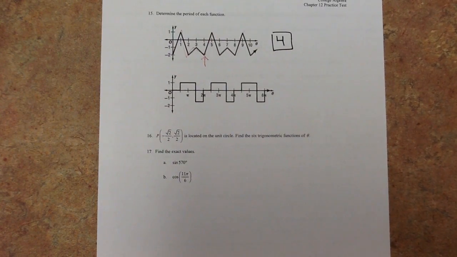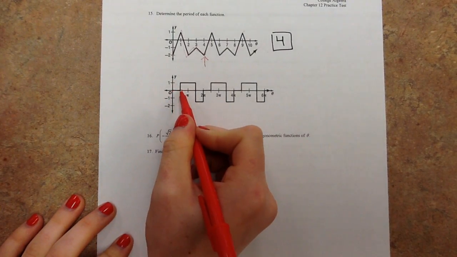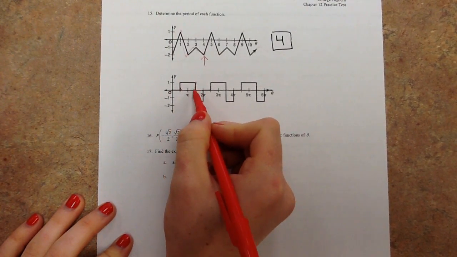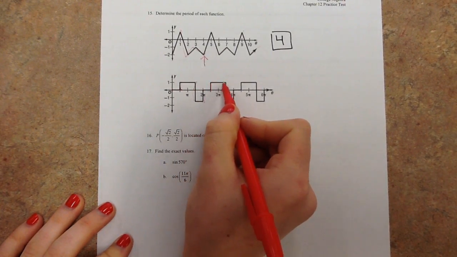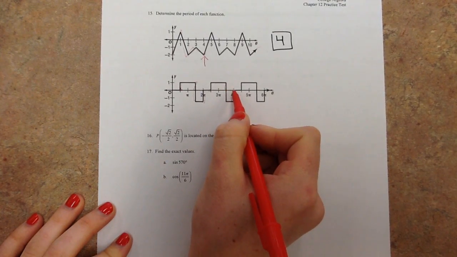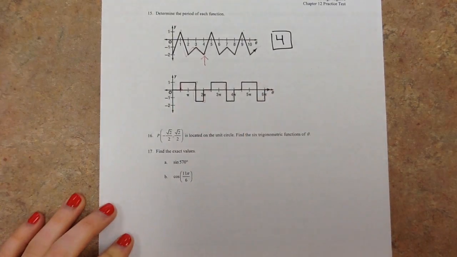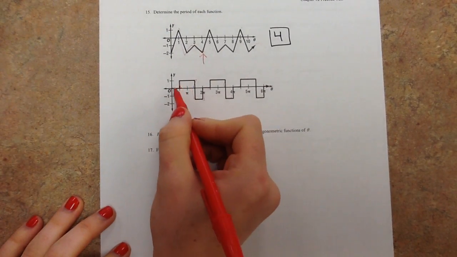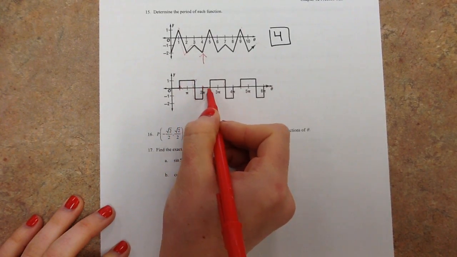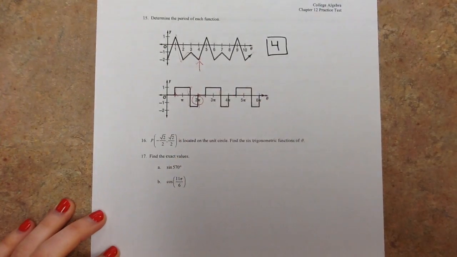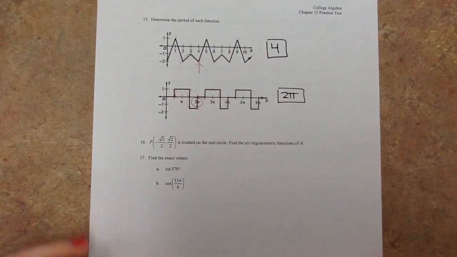All right, next. This one's a little bit more complicated, but we can do the same thing and kind of talk ourselves through it. So we go to the right. We do a long rectangle up, a short rectangle down, go to the right, long rectangle up, short rectangle down, go to the right. So it starts by going to the right. So after right, long rectangle, short rectangle, that's when the cycle ends. And then it starts to repeat itself again. So the value where it ends is 2 pi. So that means the value of the period would be 2 pi.